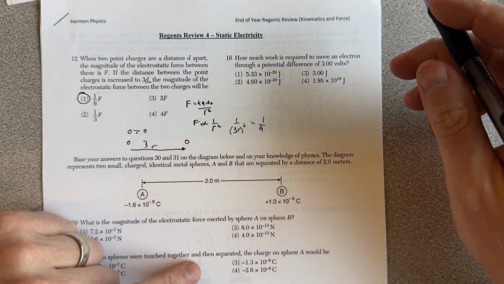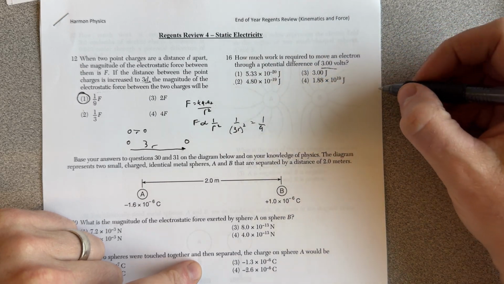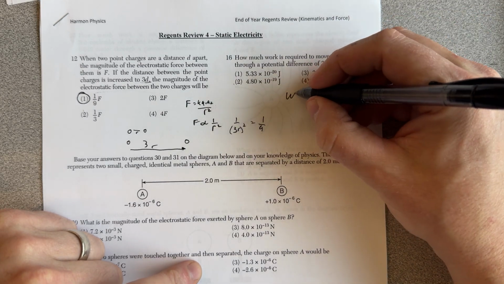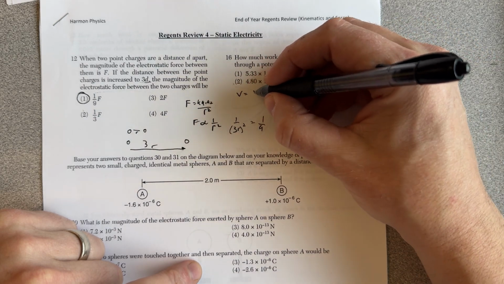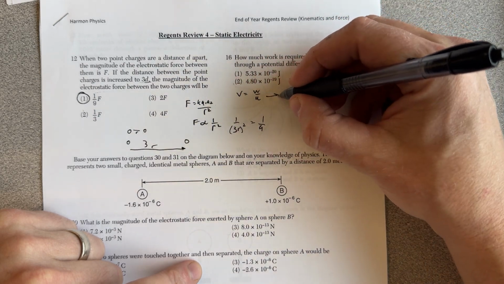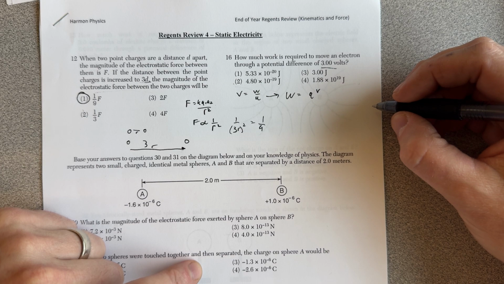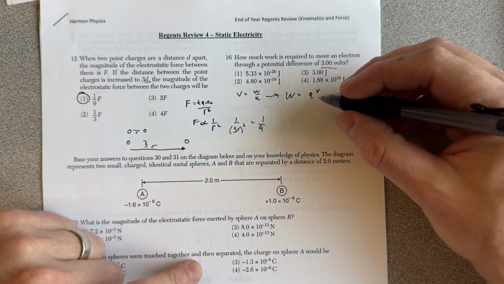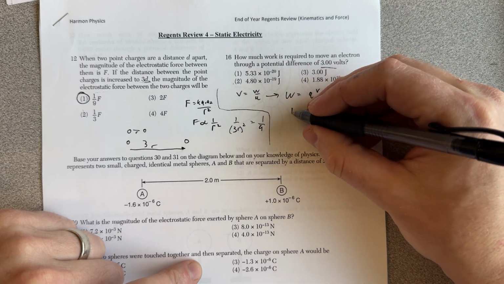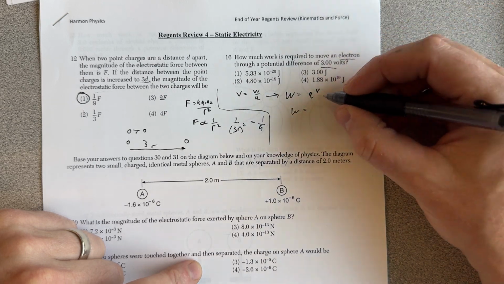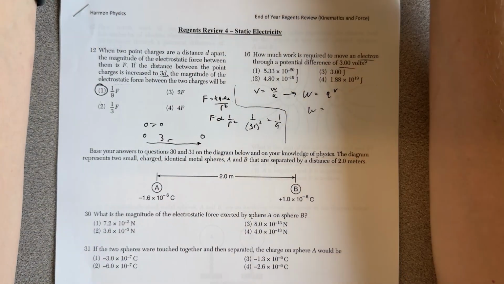All right, how much work is required to move an electron through a potential difference of 3 volts? On your reference table, V equals work over charge, so we rearrange it to work equals QV. So we go work equals Q times V, and the electron's charge is on the front of the reference table.